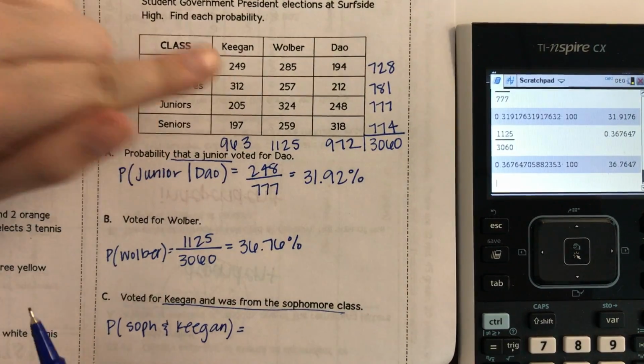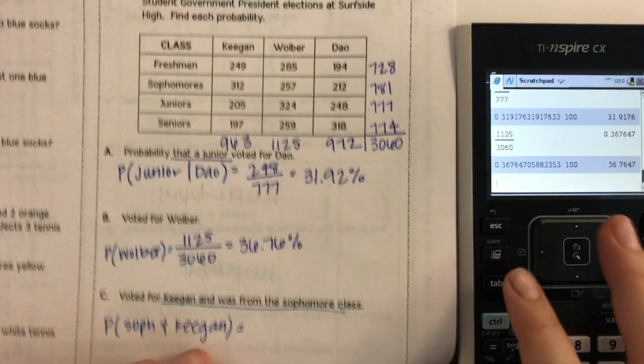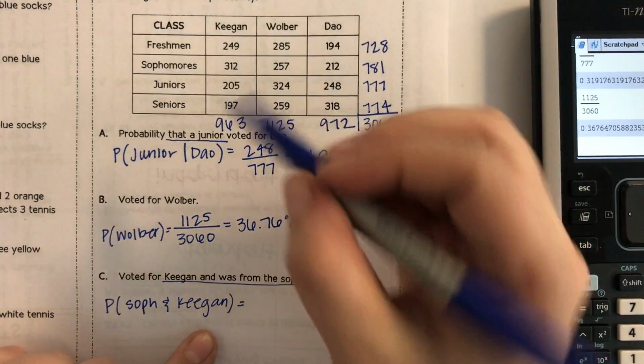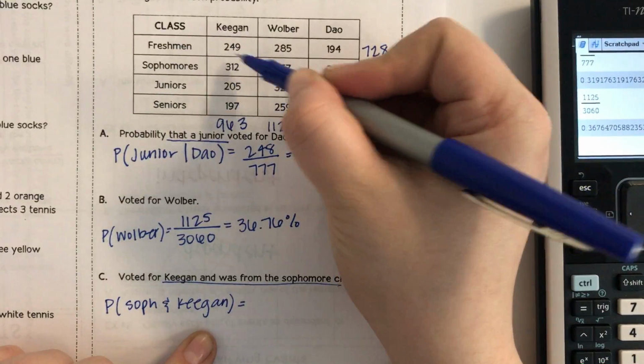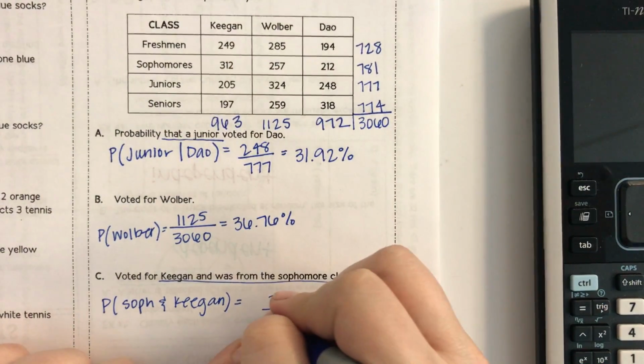Okay, so notice it didn't say probability that a junior voted for Keegan. It was probability that they voted for Keegan and was a sophomore. So that's the language you've got to look for. So sophomore and Keegan, 312 people were sophomores and voted for Keegan out of the whole school.